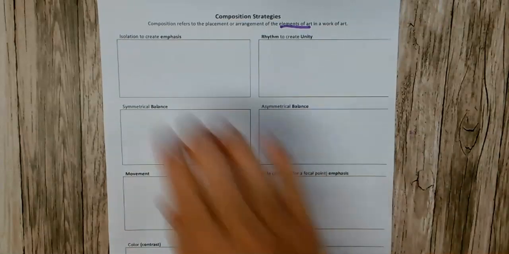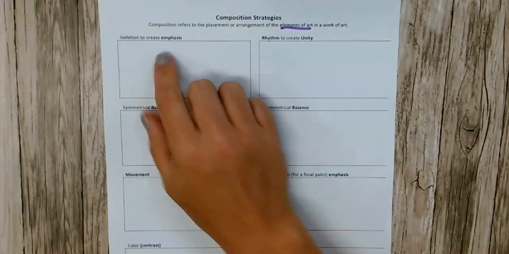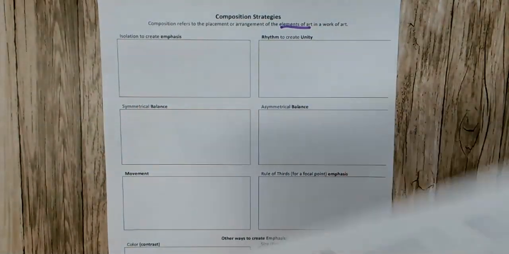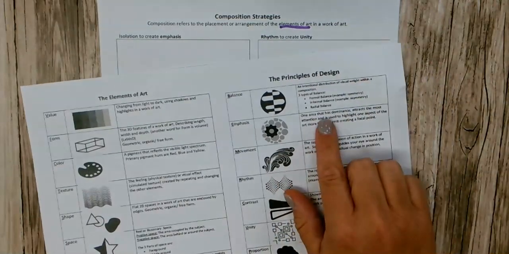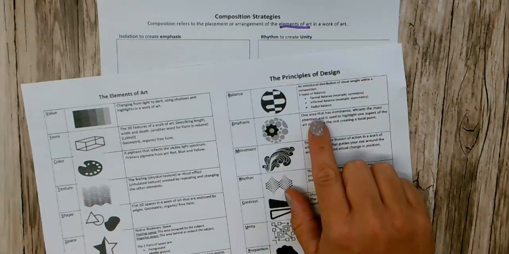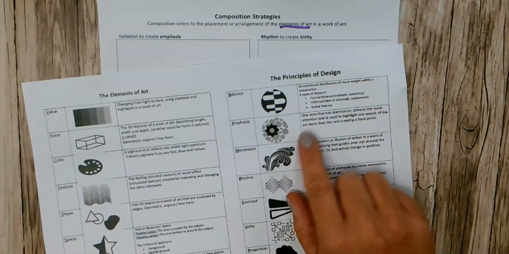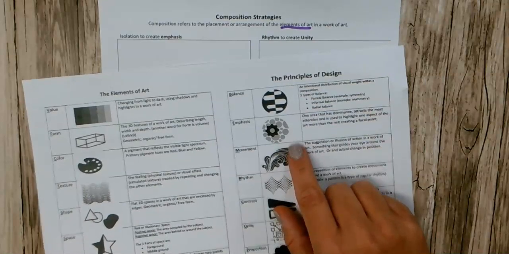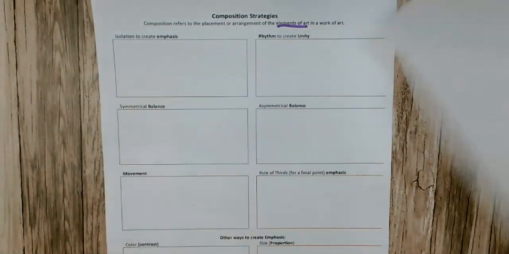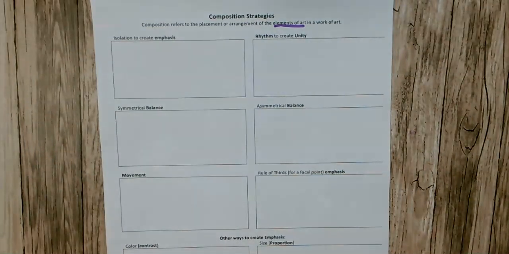So the first one is isolation to create emphasis. And I just wanted to really quickly say, emphasis is one area that has dominance, attracts the most attention, and is used to highlight one aspect of art more than the others, creating a focal point, right?